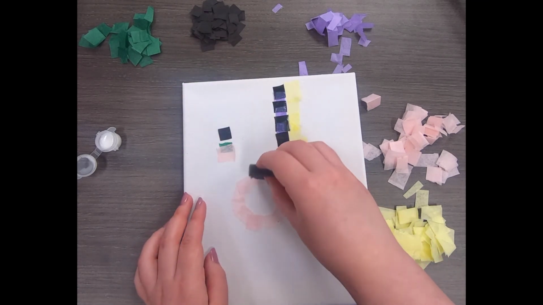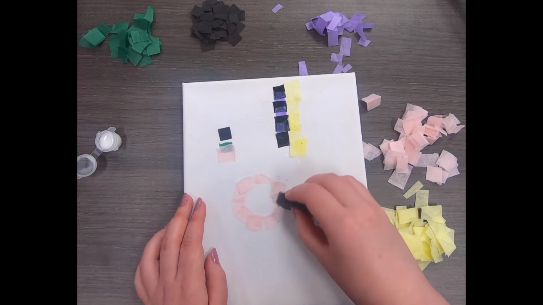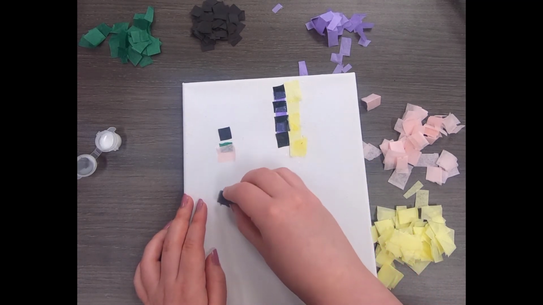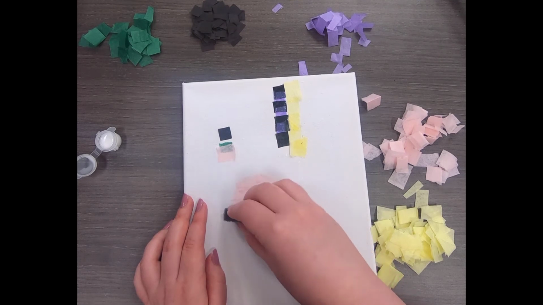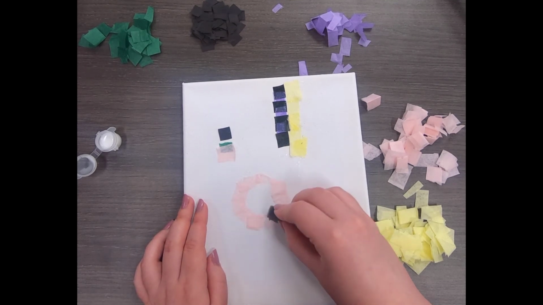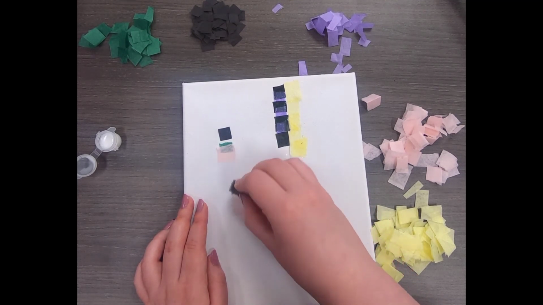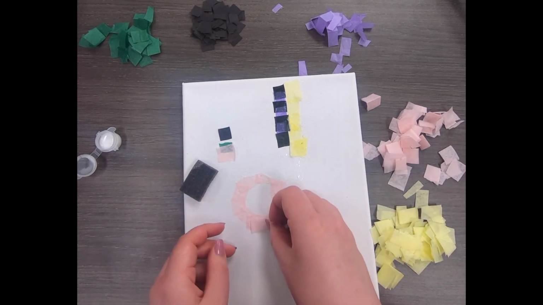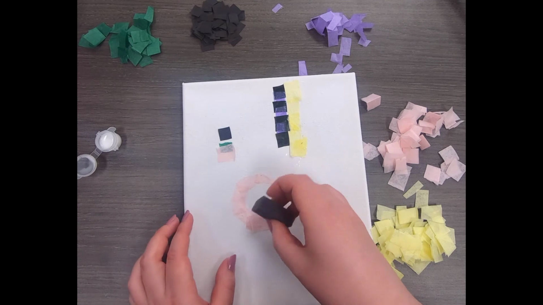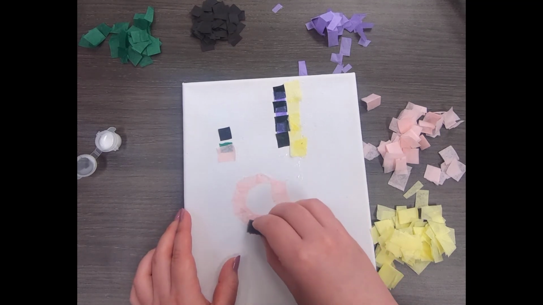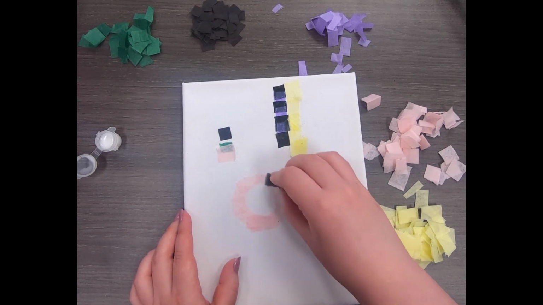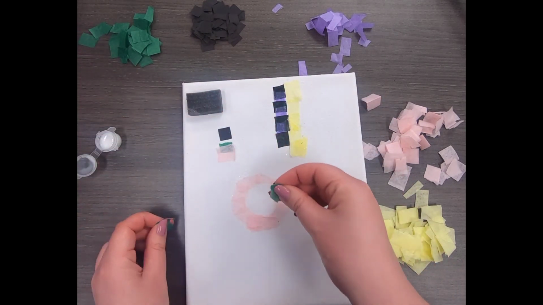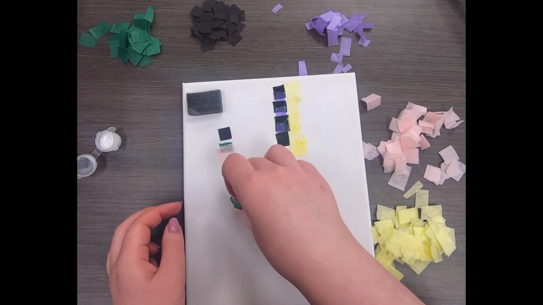I'm going to make sure it's nice and flush against the canvas. Add some more glue. And I think what I'm gonna do is I might just overlap a color on top of it. We'll see how that'll look.